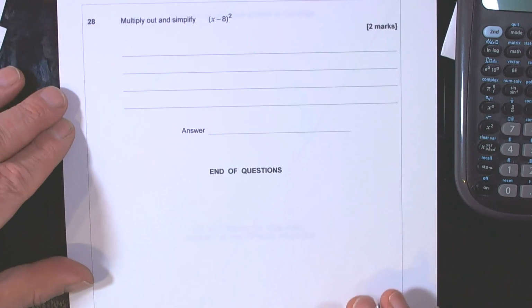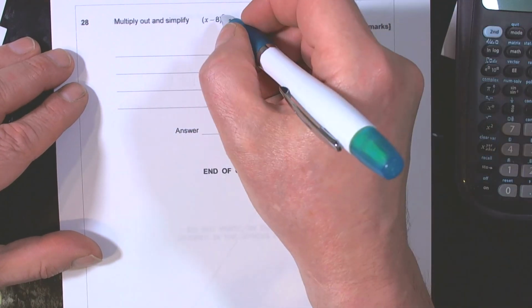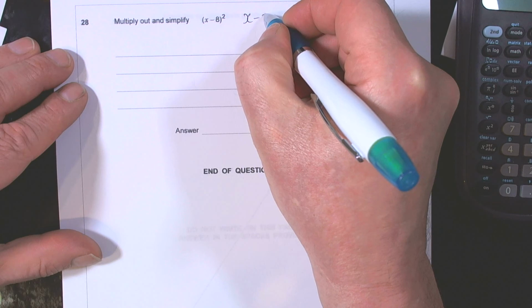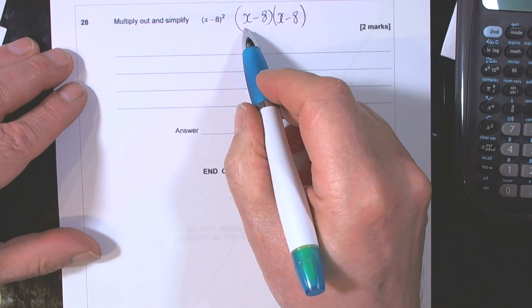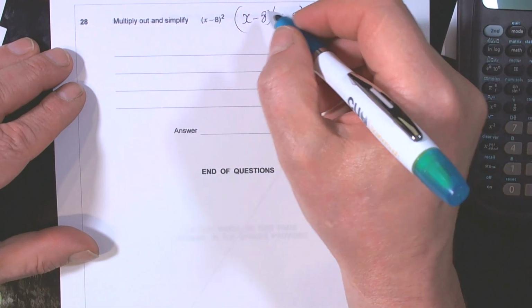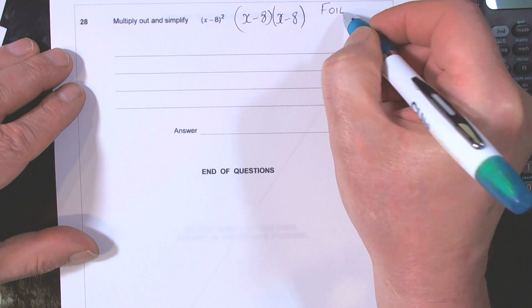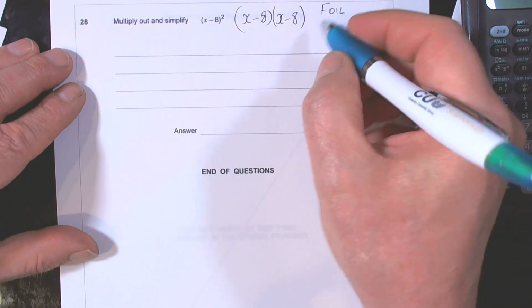Okay, so here we have to multiply out this bracket squared. Well, we've got to remember squaring means that we multiply the same thing by itself. So this is going to be (x take away 8)(x take away 8). Now, lots of ways of doing this. Some people use FOIL. Some people use separate brackets, so there's lots of different ways.